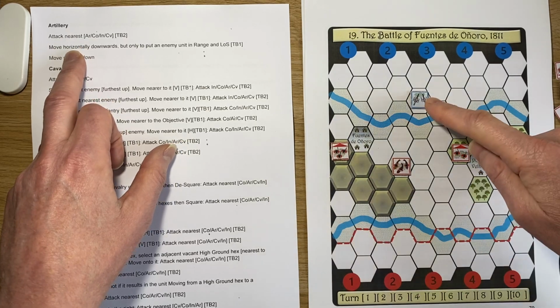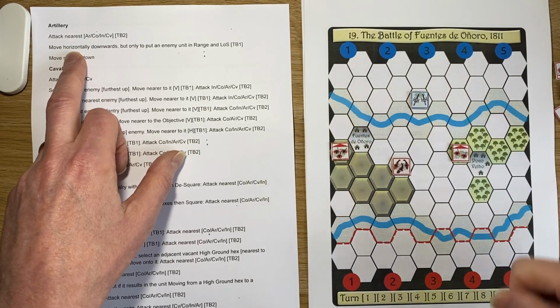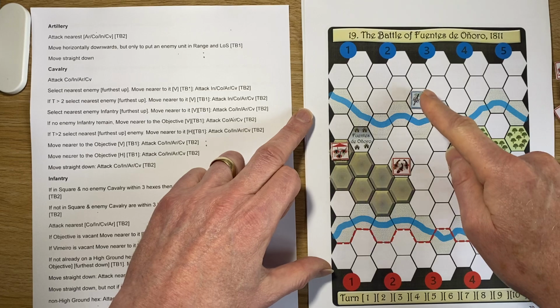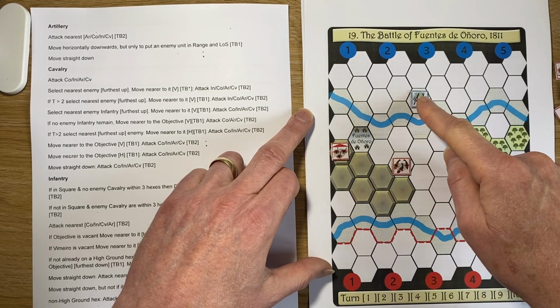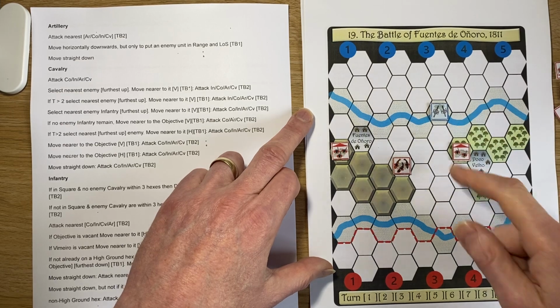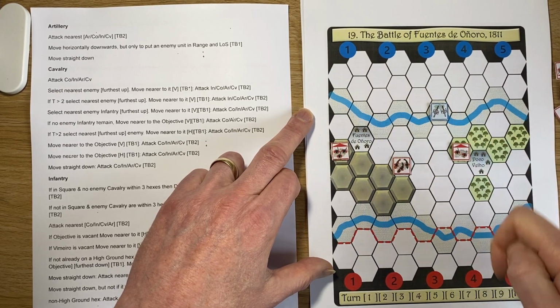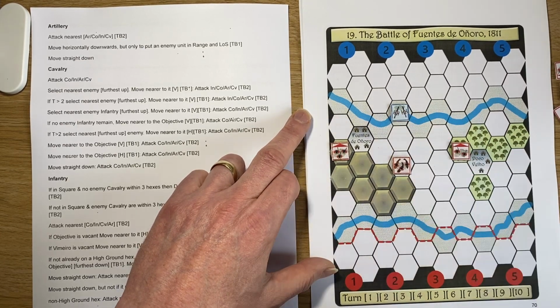The town blocks that. This one would then want to try and move downwards horizontally, so it could move there or there. As I say, that one's fine because it puts it in range and line of sight of those two. That one doesn't put it in range and line of sight of any unit, so it would automatically go that way.